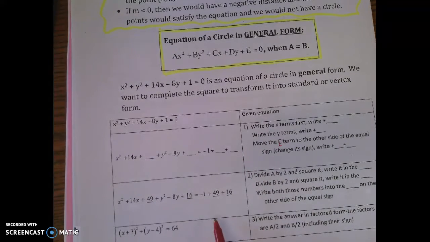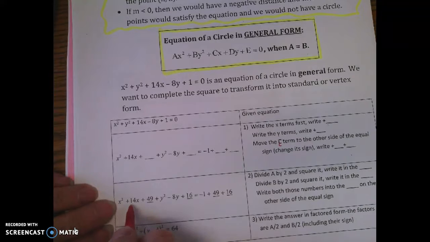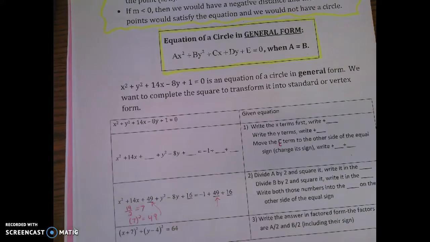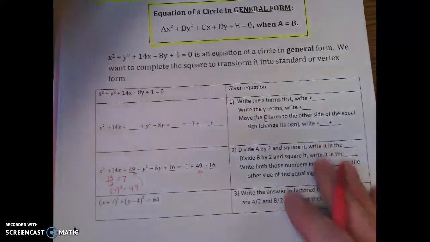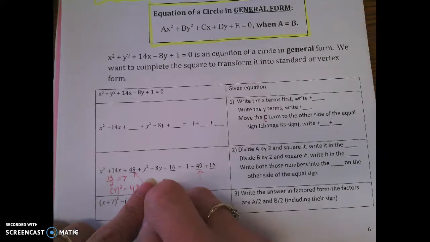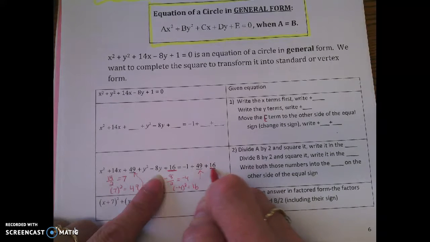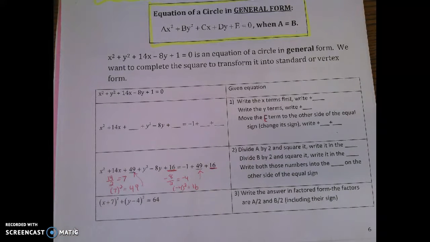Now completing the square is where you take this number 14 and divide it by 2. That gives you 7. Then you square that 7 and that gives you 49. You fill that in on the right and left side. Then you do the same thing with the y term. You take negative 8 divided by 2, you get negative 4, and then you square it. Negative 4 squared is 16. Whatever you add to one side of an equal sign, you add to the other.